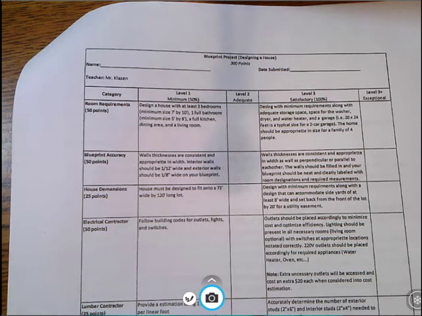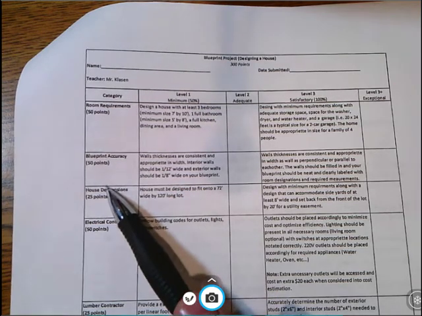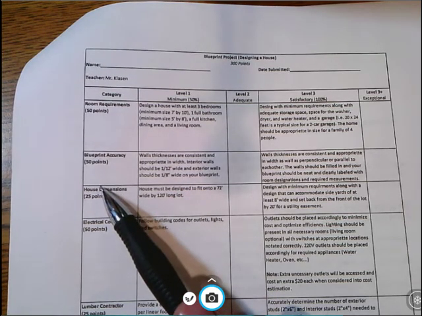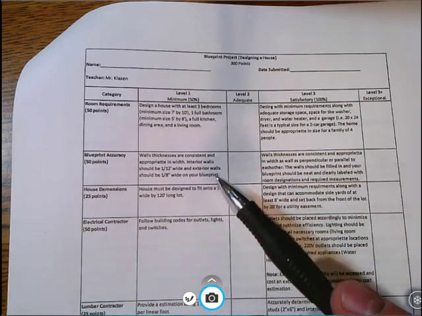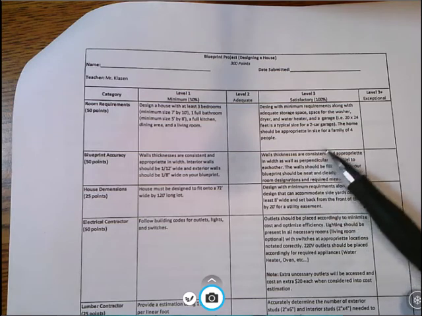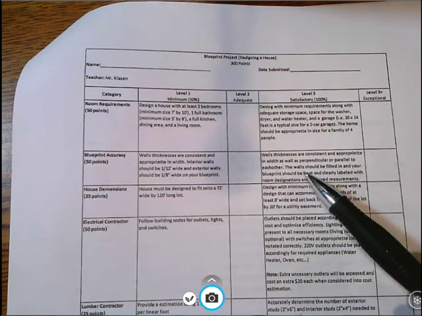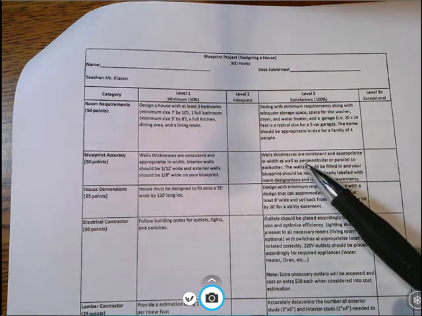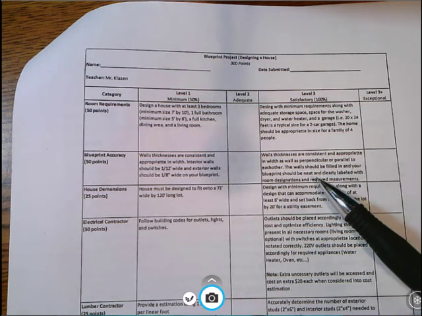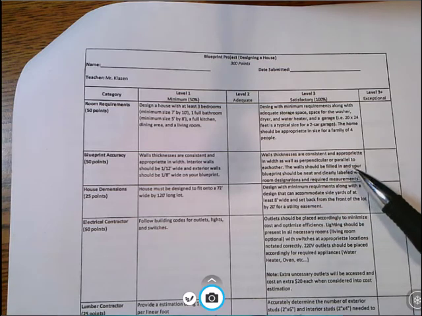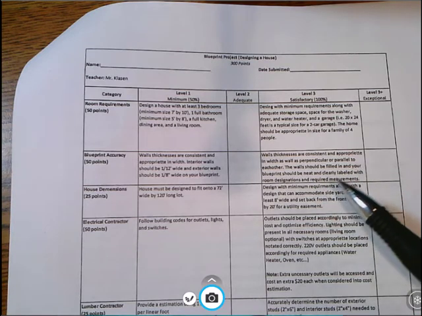Now, blueprint accuracy, generally this is one that students get a lot of the points on. So, wall thicknesses, making sure that they're appropriate. And the satisfactory isn't significantly different. It's just making sure that they're consistent in width and perpendicular and parallel to each other, and the walls should be filled in and your blueprint should be neat and clearly labeled.